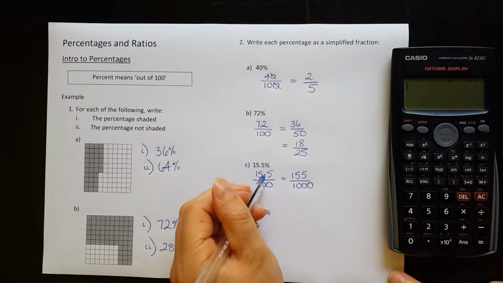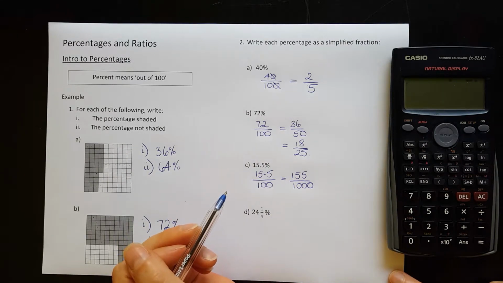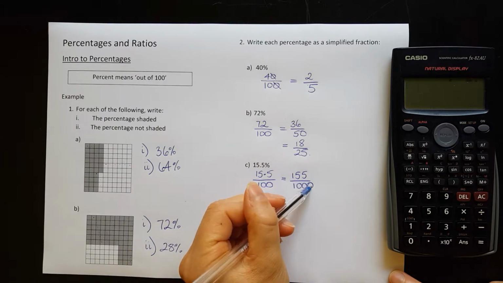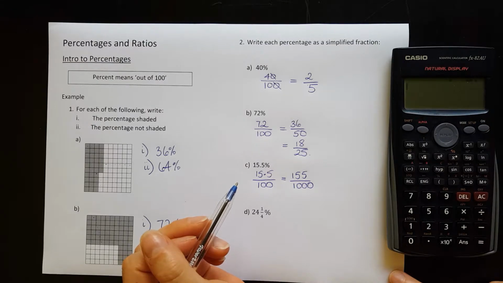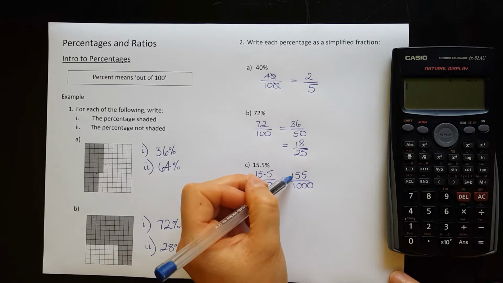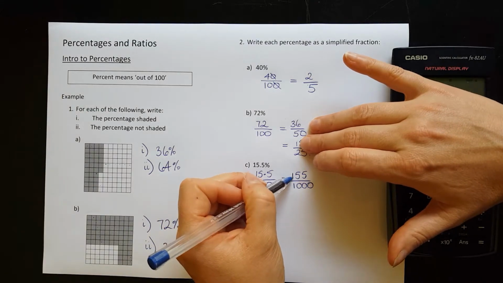Okay, now that the decimal point is gone, I have no more decimal places in there. Now I want to see if I can make that smaller. Because this ends with a 5 and this ends with a 0, I'm going to be able to divide by 5 here. Now, to divide the top number by 5, let's just think about the 100 here.